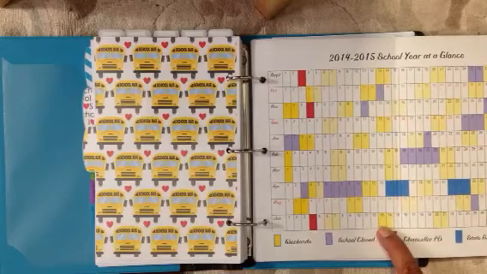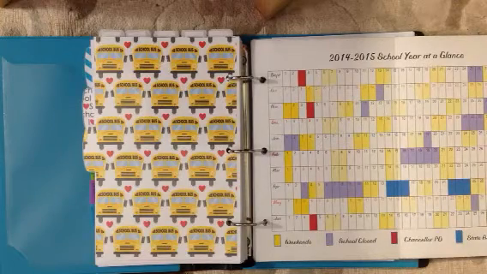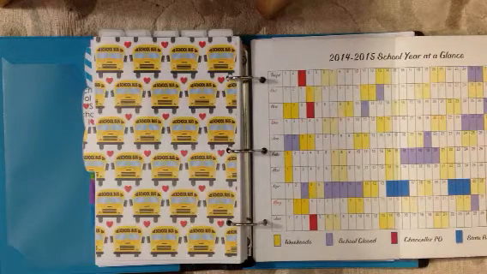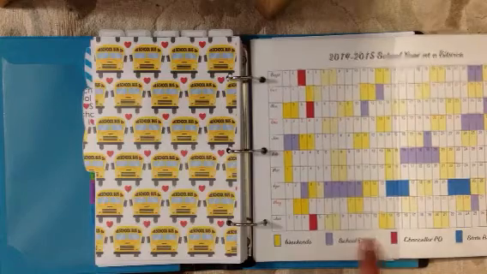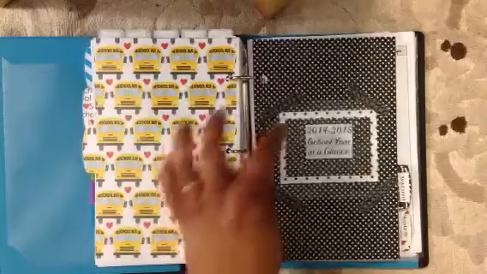This helps me with my pacing calendar, and it also helps me to see what days we're not going to be in school, what the short weeks are, what the full weeks look like. So this is very helpful to me when I'm planning for the year.